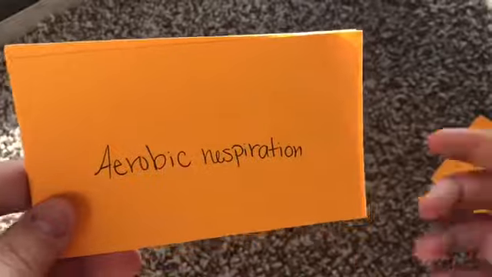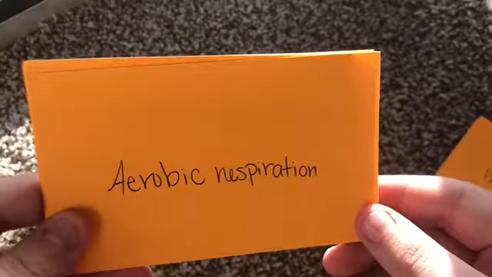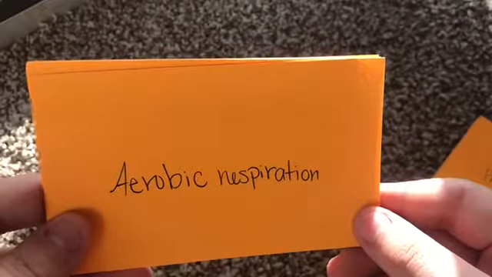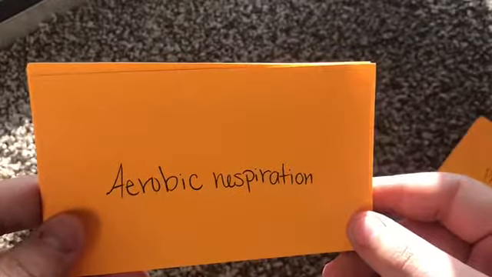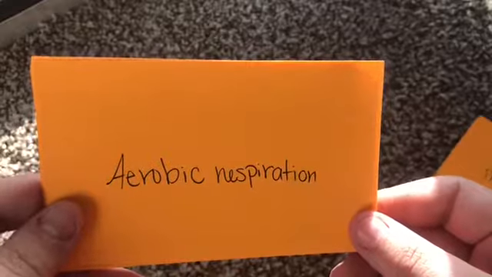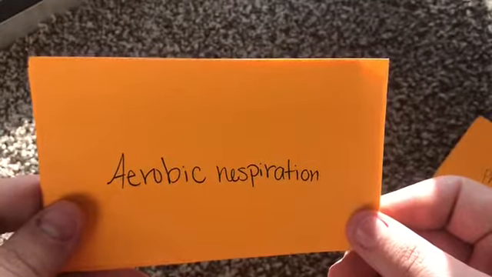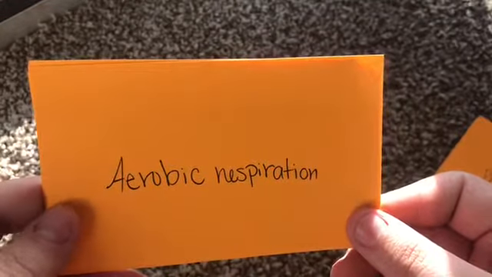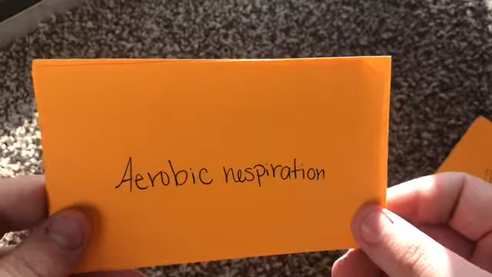The second thing to happen in the carbon cycle is aerobic respiration. This is through animals breathing and plants using photosynthesis. Whenever animals take in oxygen, they release carbon dioxide, which then goes into the atmosphere.